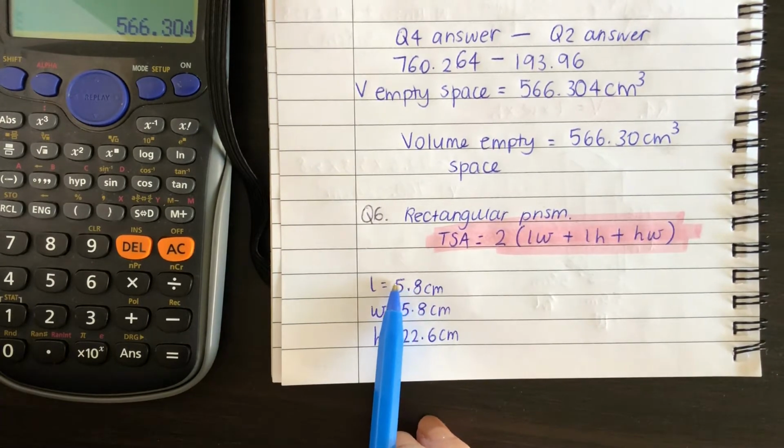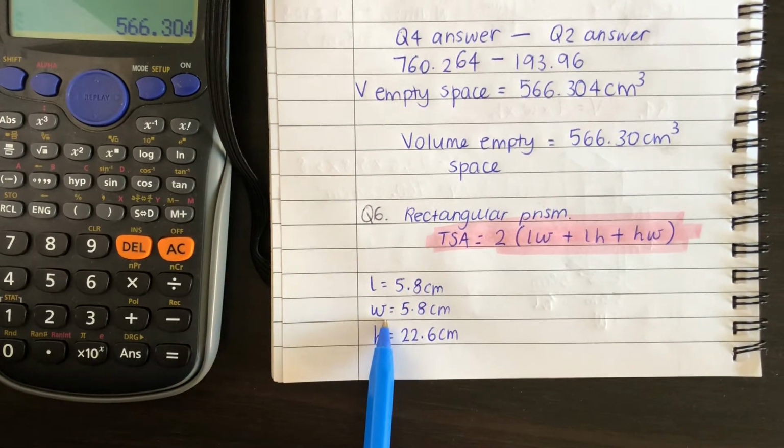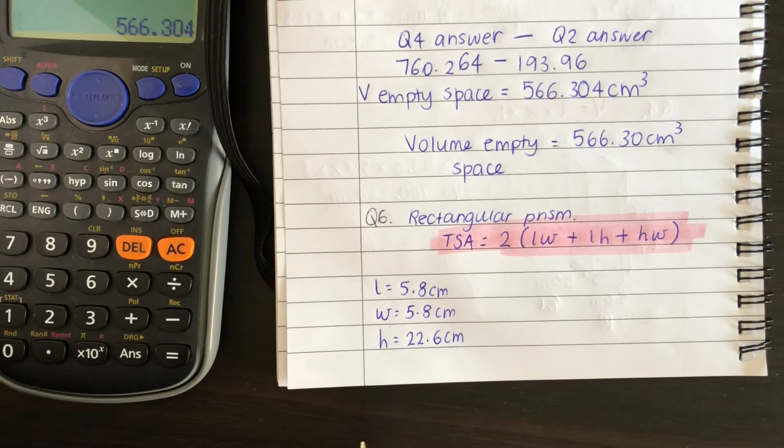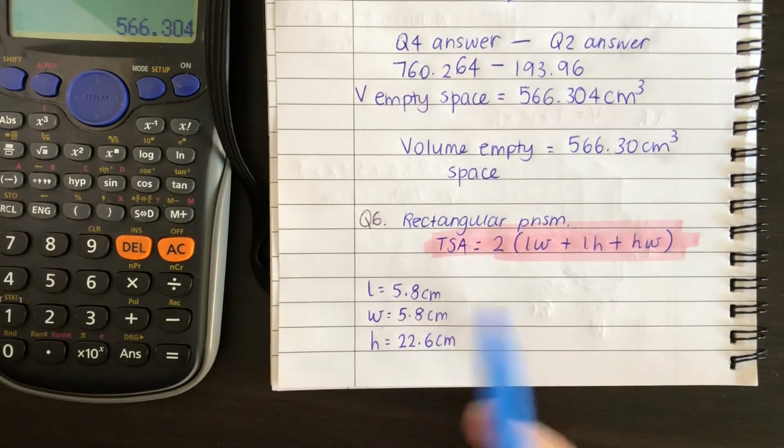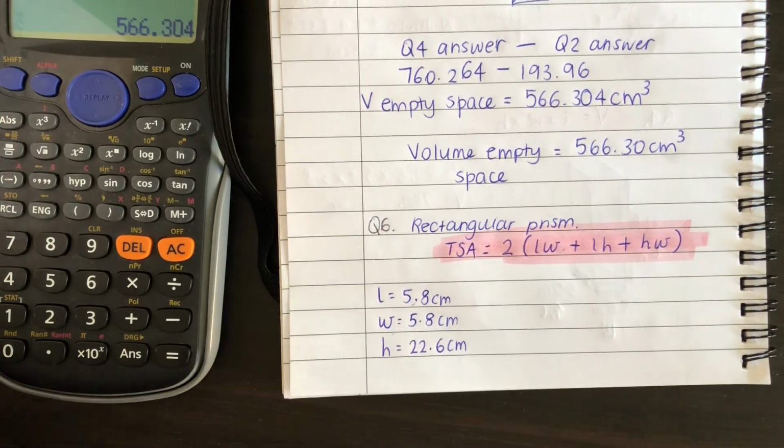I've got my width as 5.8 centimeters and my height is 22.6. So now I can put these into my formula.